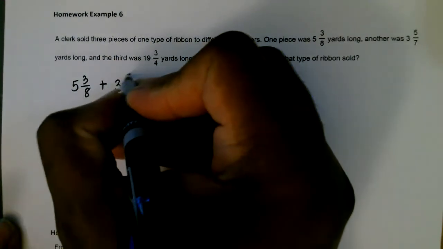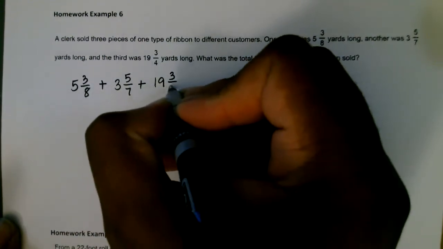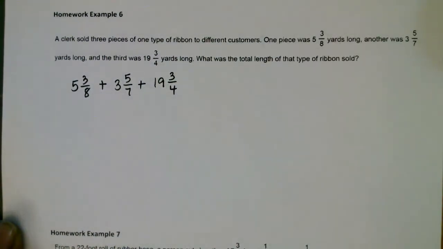In this case, we're going to have to find the total length. That means we're adding these 3 lengths together. So we're going to be adding 5 3/8 to 3 5/7 to 19 3/4 yards.